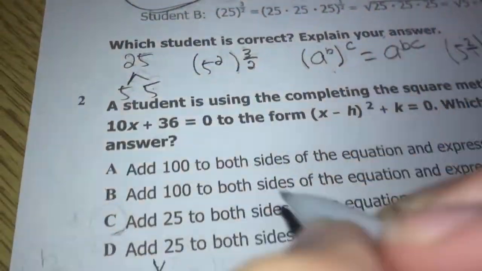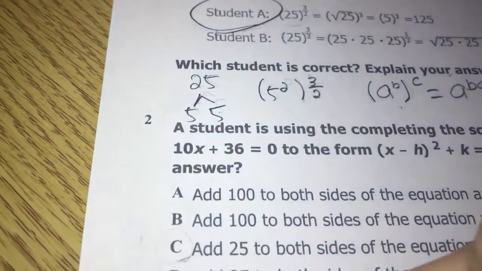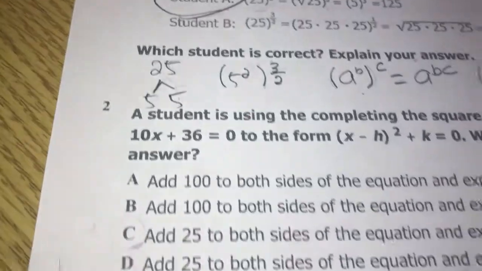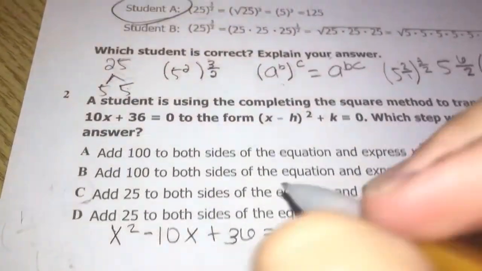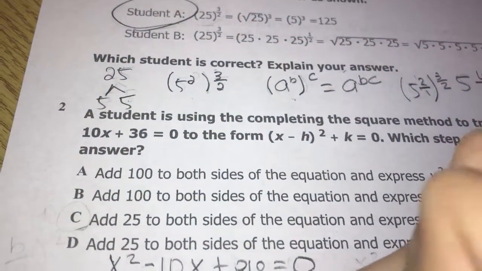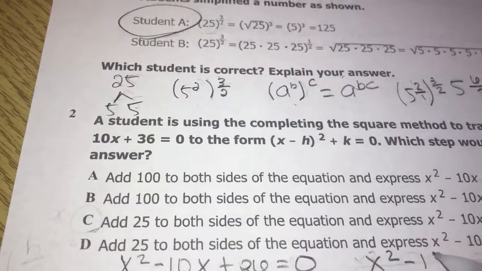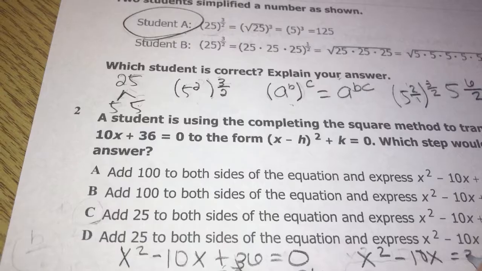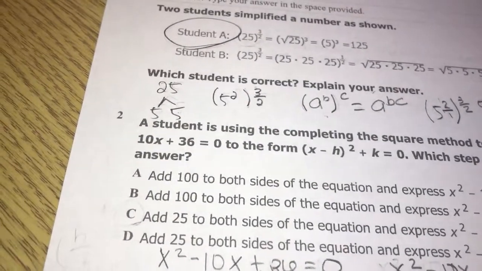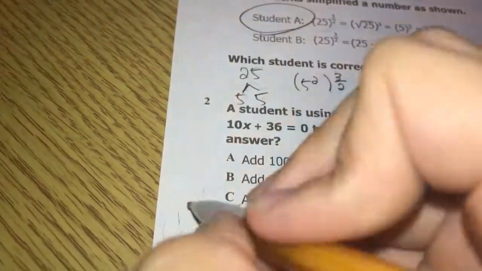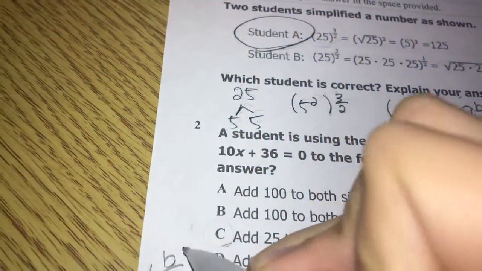So let's write the problem down here. X squared minus 10x plus 36 equals 0. Now you're going to want to subtract 36 from both sides. So it cancels on this side, minus 36. X squared minus 10x equals negative 36, sorry.